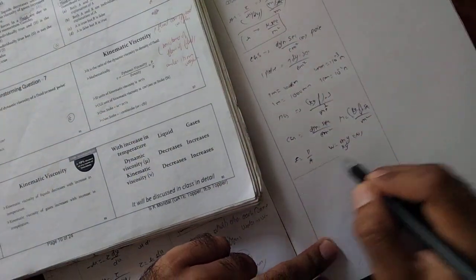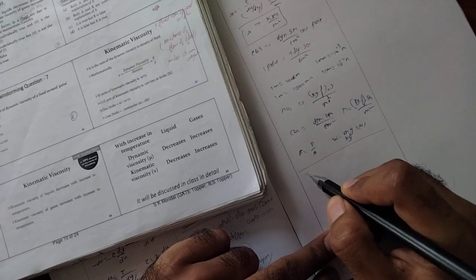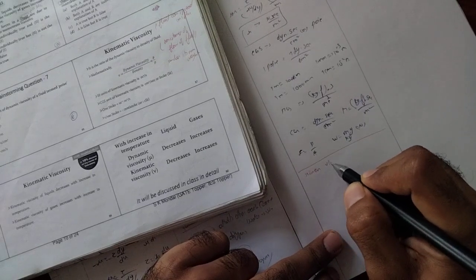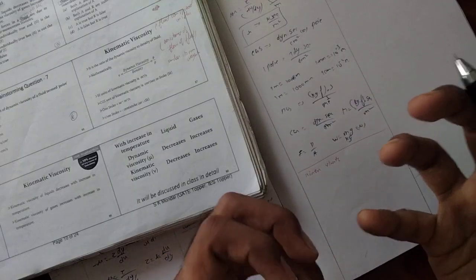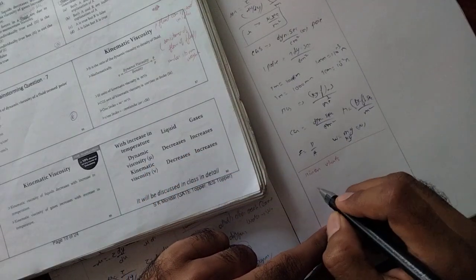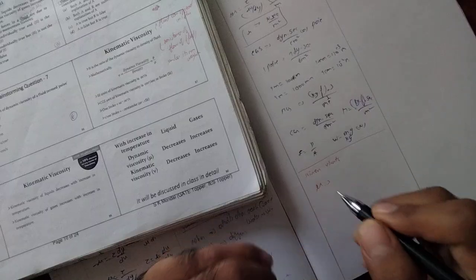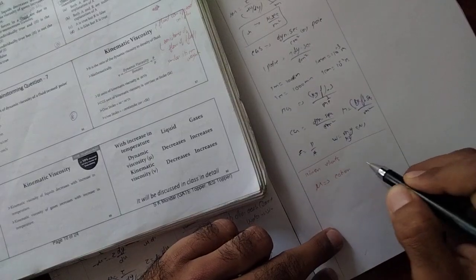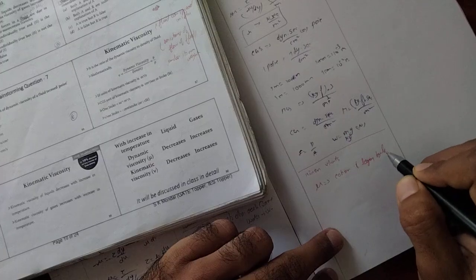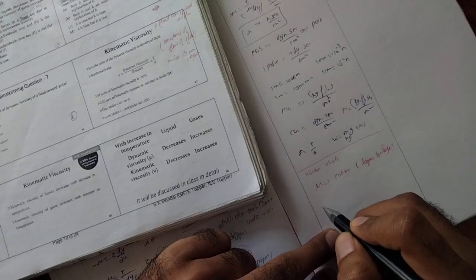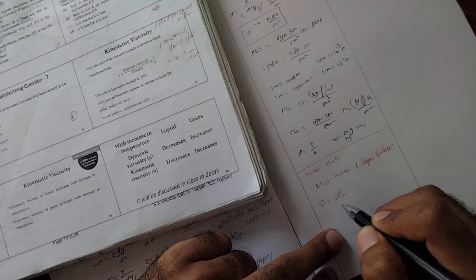Kinematic viscosity. In most questions, viscosity will not be given, kinematic viscosity will be given. So why is kinematic viscosity so important? Because it tells the heaviness of the fluid. Because viscosity nu just tells about the cohesion and intermolecular representation. It means how the layers of the fluid will work, layer by layer. But kinematic viscosity equal to dynamic viscosity divided by density.